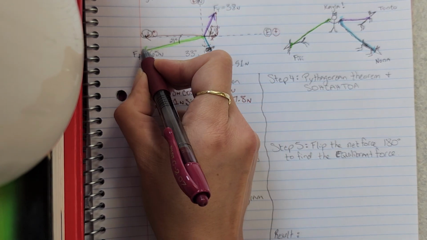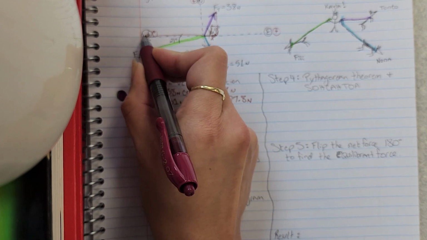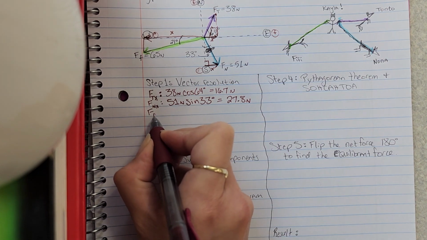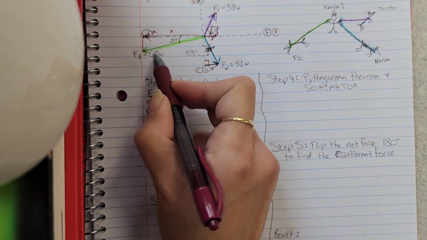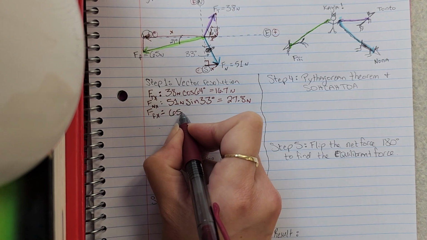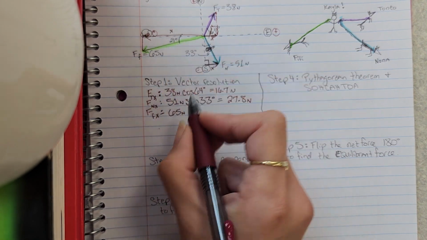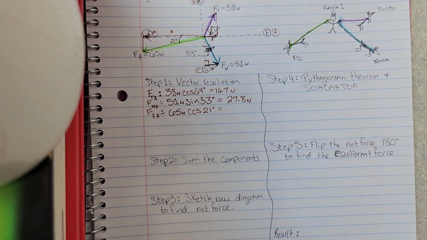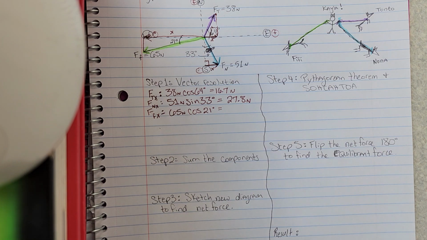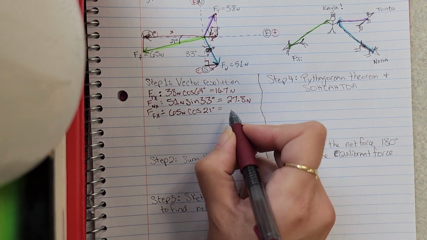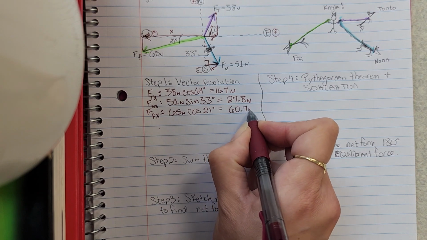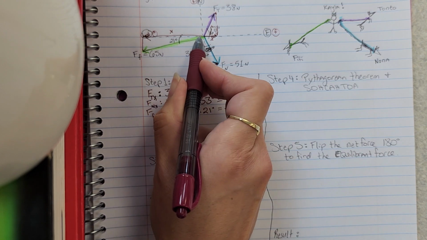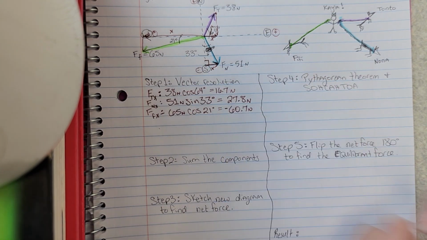I'm going to bring it here because when I take this vector to the axis, that x component stops about there. To find the x component of Fifi's force, we're going to take the hypotenuse, 65 newtons, times cosine of 21 degrees. And force of Fifi in the x direction is 60.7 newtons. Now you might as well put the negative sign there and call this negative 60.7 because she's pulling in the opposite direction that these two are pulling in.